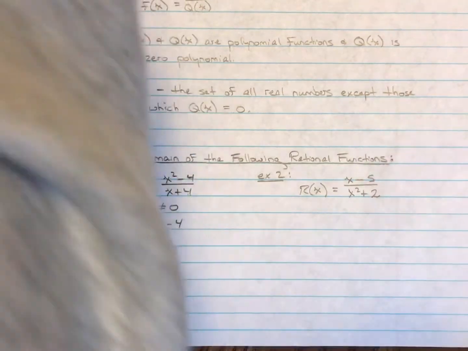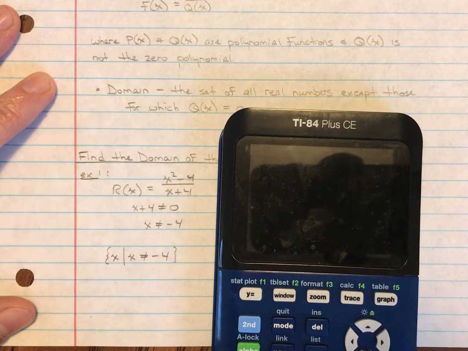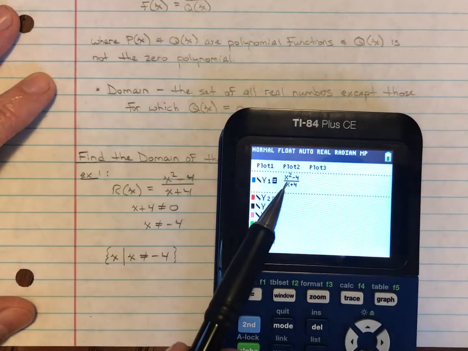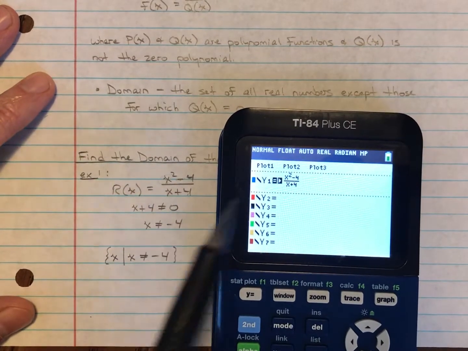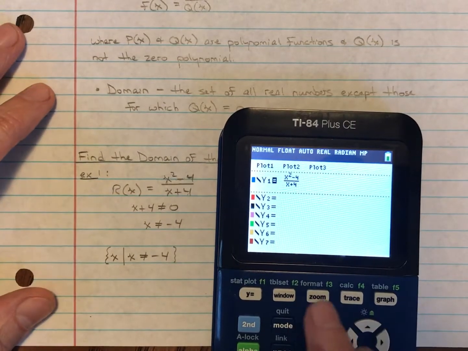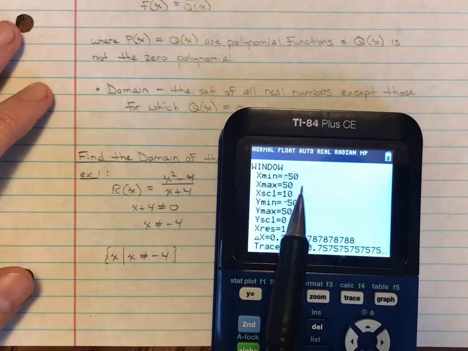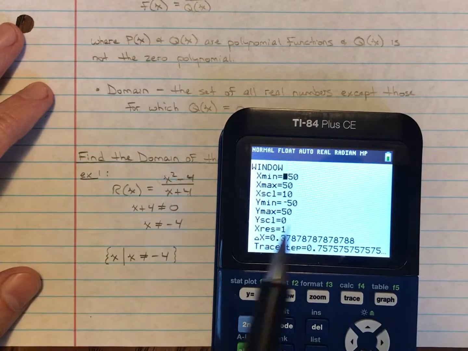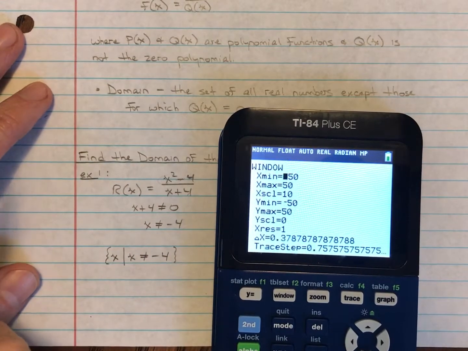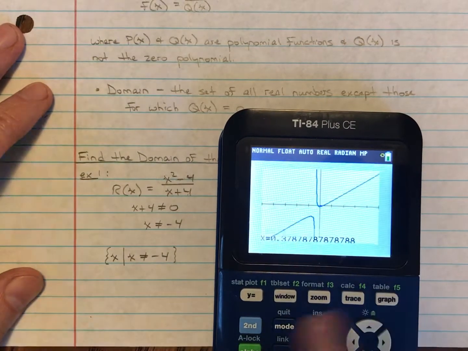Let's take a look at the graph. I'm going to graph this one. I've already put it into the calculator. So here I am: y equals x squared minus 4 over x plus 4. I had to play with the window a little bit to see the entire function. So I went into the window and I chose x from negative 50 to 50, and I chose y to go from negative 50 to 50, because the standard window wasn't giving me the entire function. Now let's press graph.